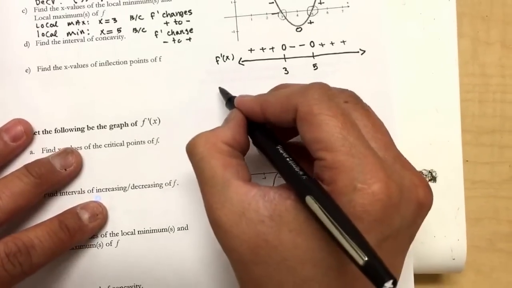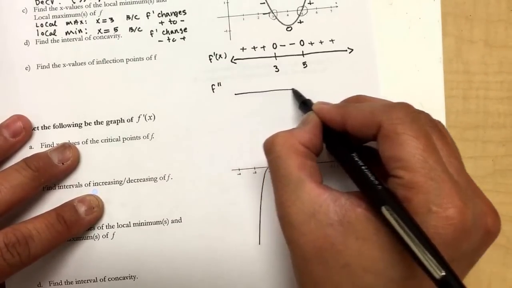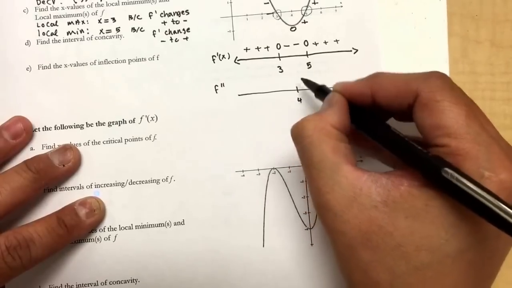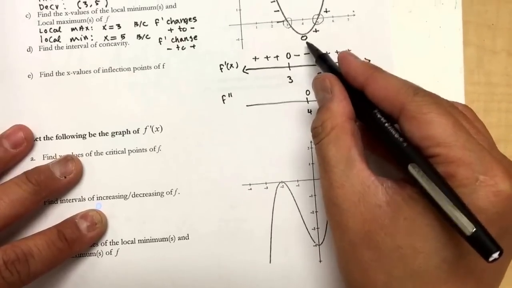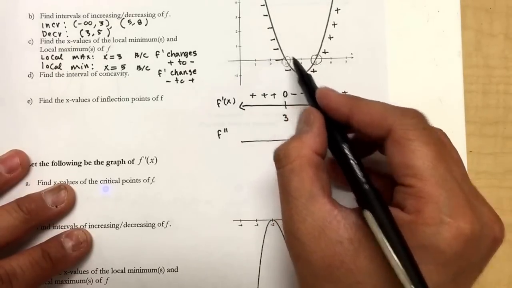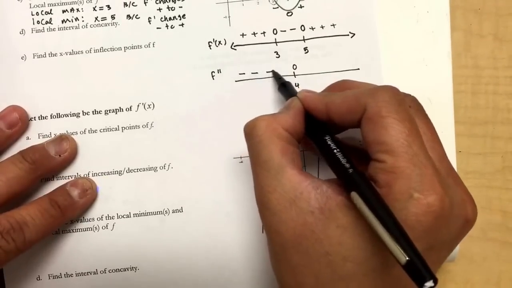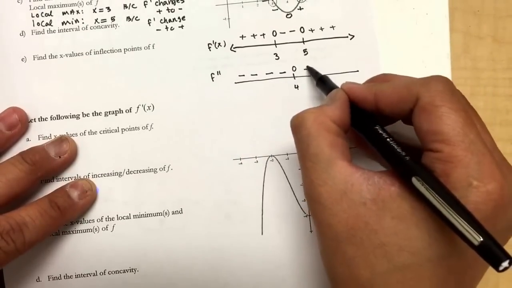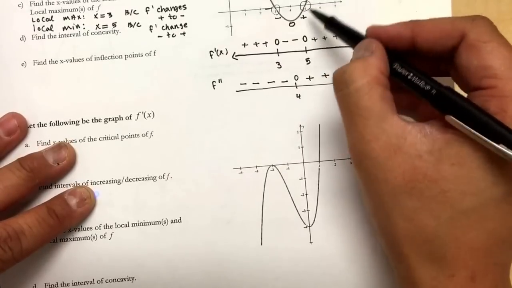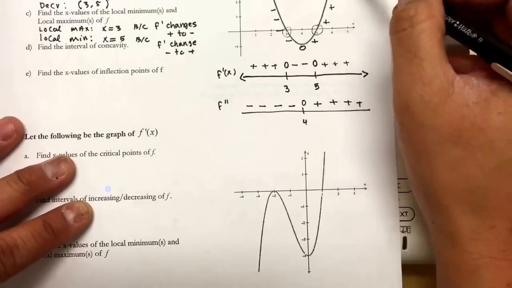So go down here and create a second sign graph, call it f double prime. At 4 is where the second derivative equals 0, but clearly to the left of 4 the second derivative is negative. And to the right of 4 the second derivative is positive, because the second derivative is the slope of the first derivative.